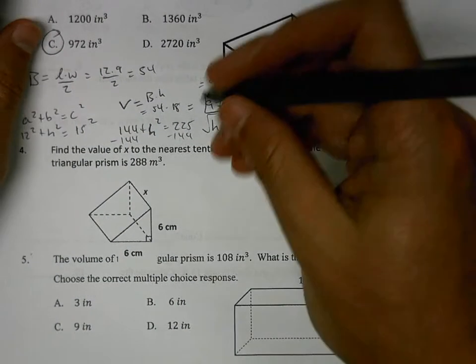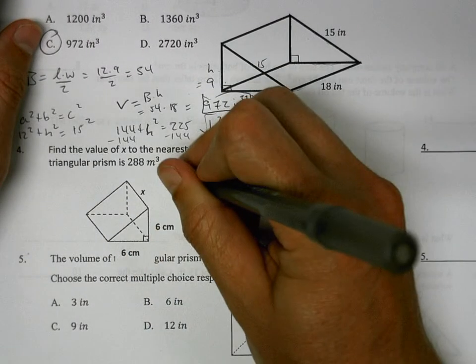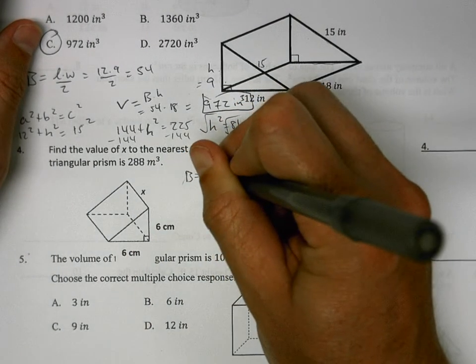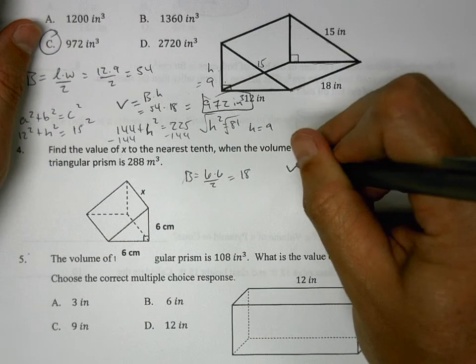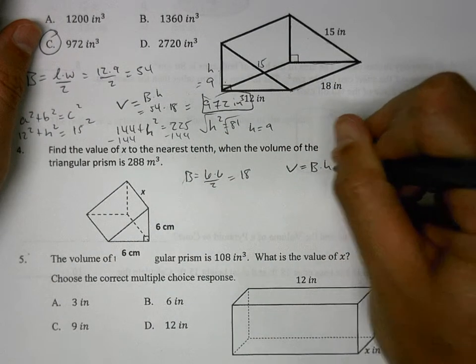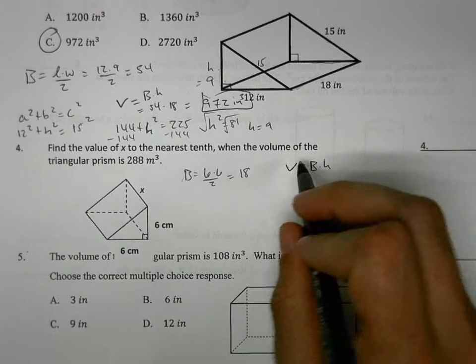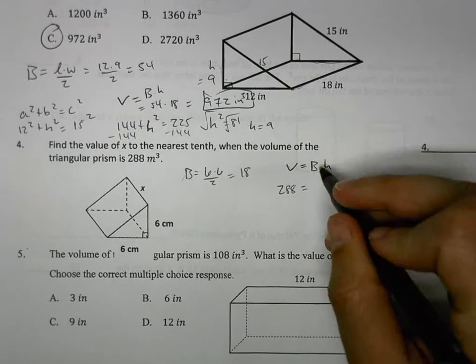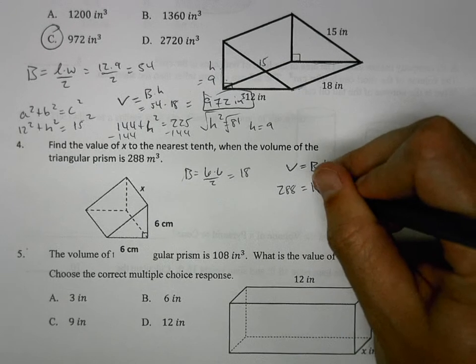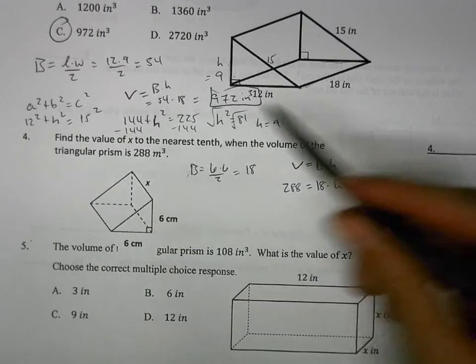For number 4, so again, we have a triangular base, so big B is equal to length times width divided by 2, which is 18. So V is equal to big B times H. That's our formula for the volume of a shape. We know the volume is 288, so 288. Big B we just solved was 18. Now we need to find height, which is the distance between the bases.